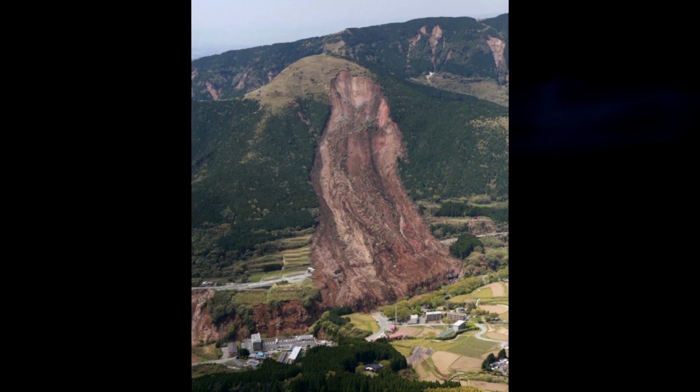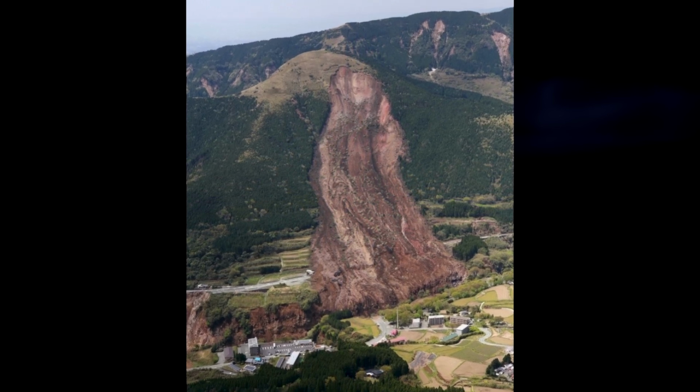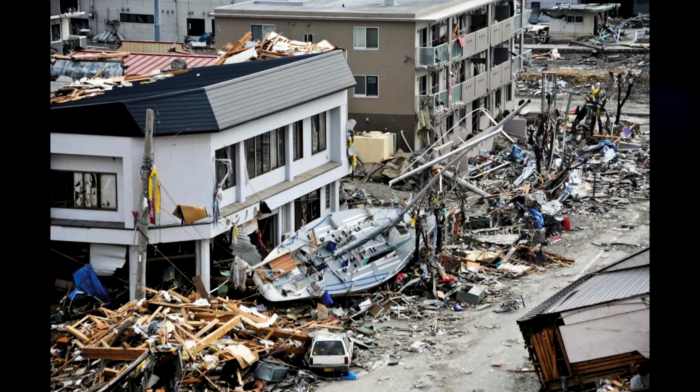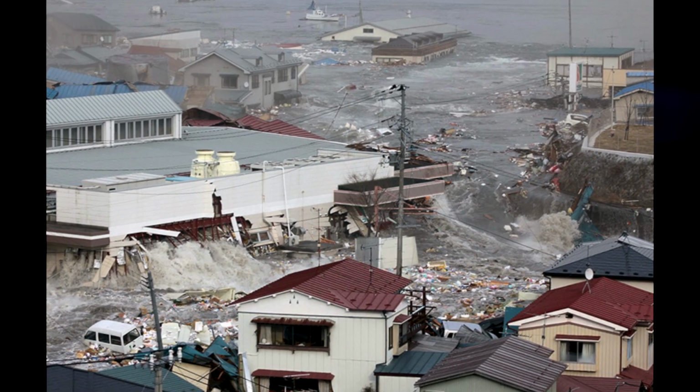The direct and indirect effects of the earthquake include landslides, deformation of the land surface, loss to human property and lives, fires, flash floods and tsunamis.